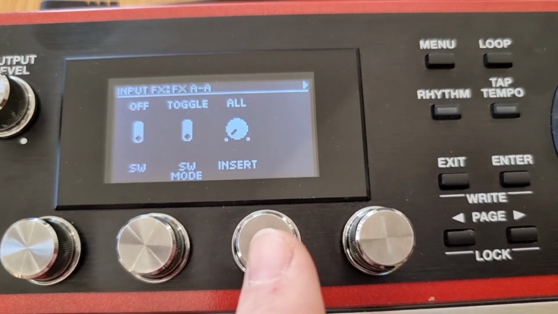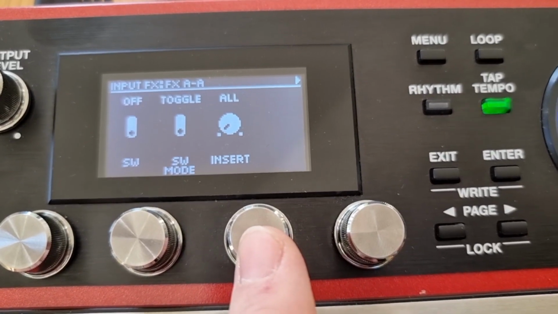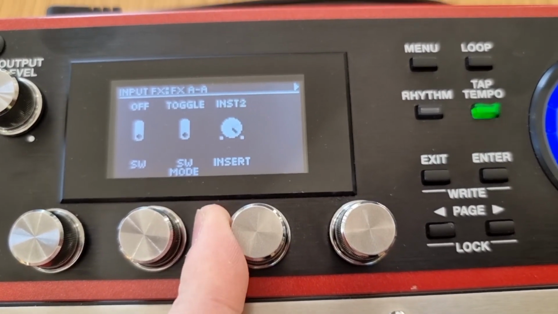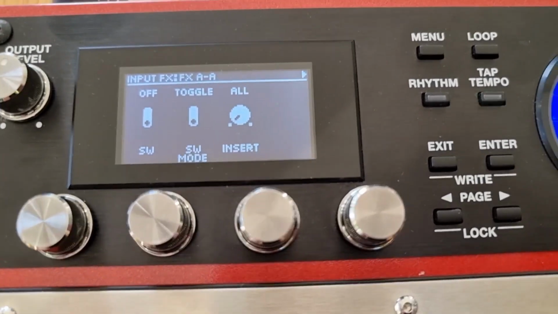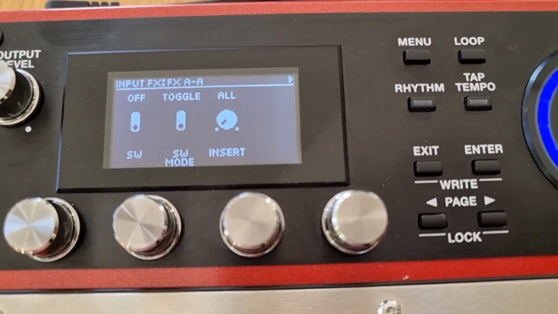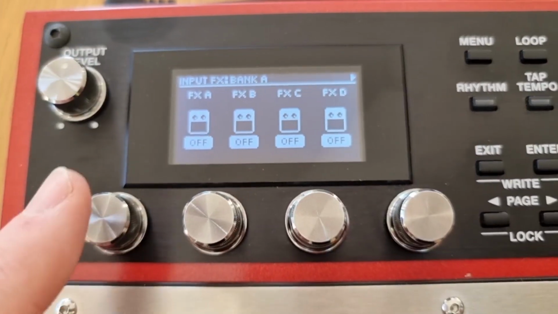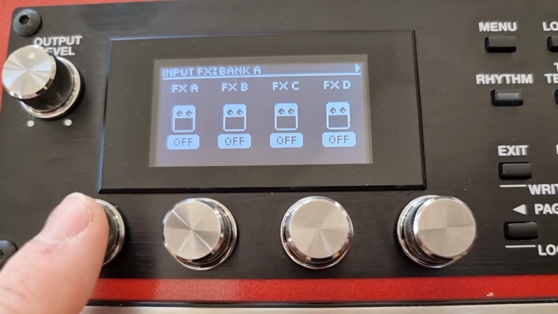They're all going to be set to all by default, so you can choose to send them to mics. I've got mic 1 and 2, or I can send it to instrument 1 and 2. That's just going to depend on where you want your certain effects to go to. So let me give you a couple of options. Let's say I want effect A just to be applied to my microphone.